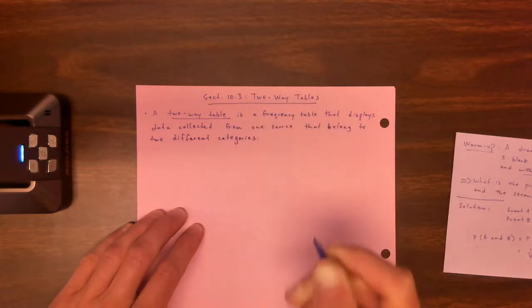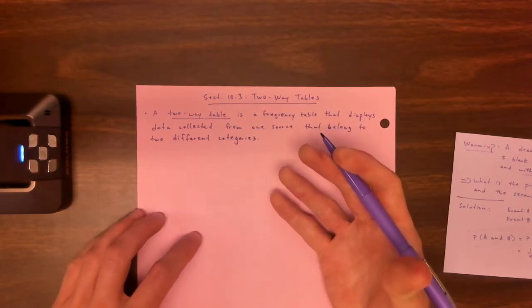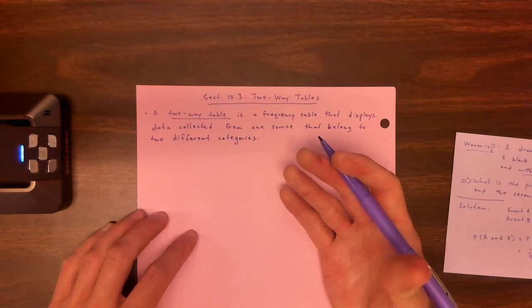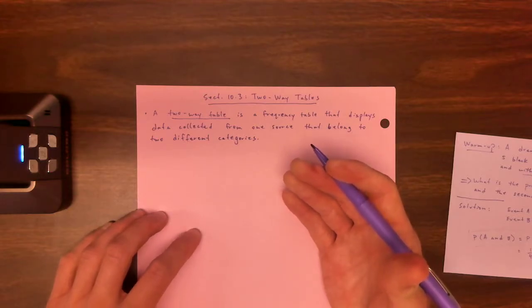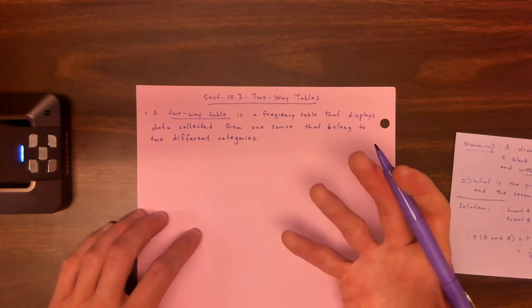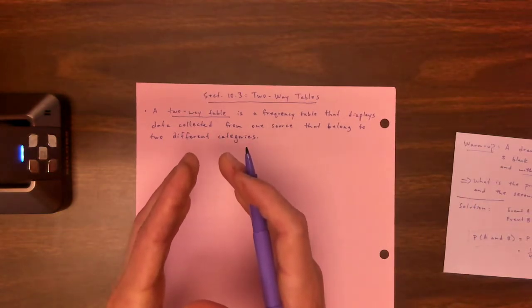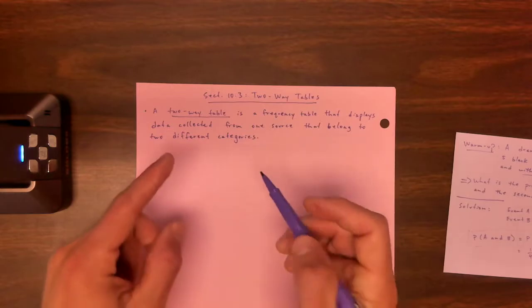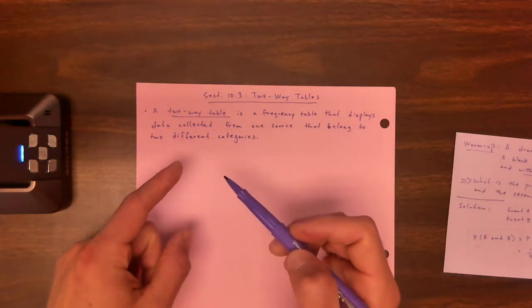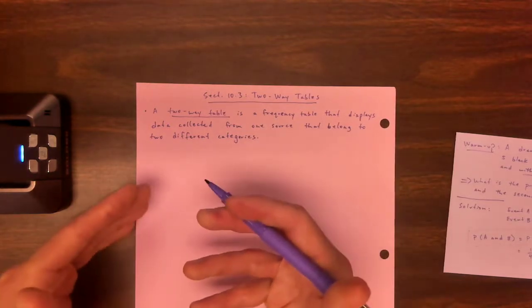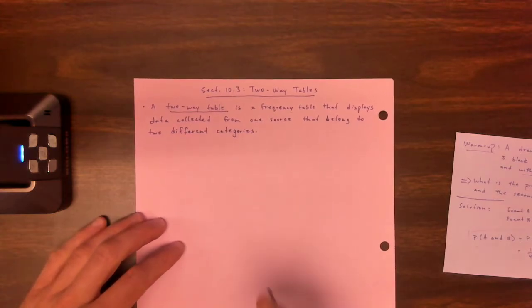An example of data collection, in our first example, is a survey. You go out and ask people, in our example, are they attending the dance? Either they're not attending or they are attending. And the two different categories here, maybe we're asking freshmen and sophomores. Let's look at that example.